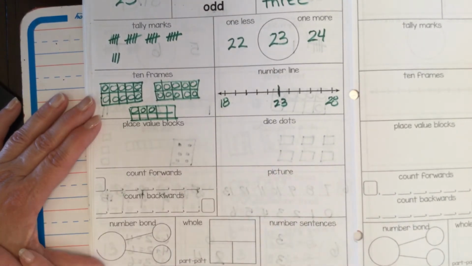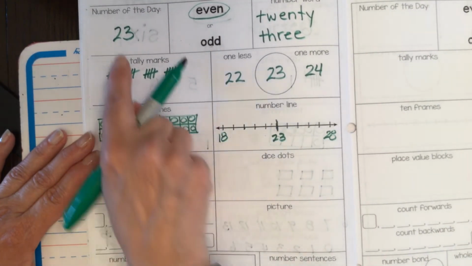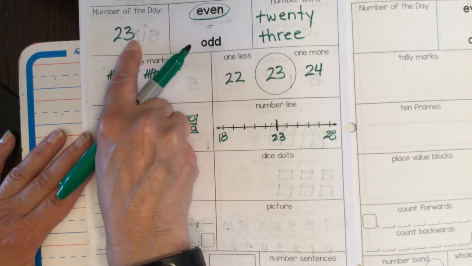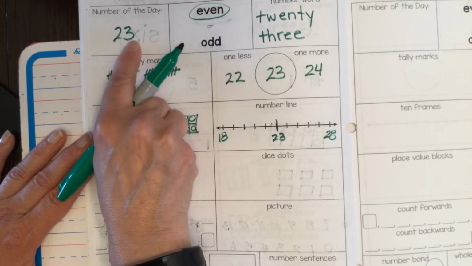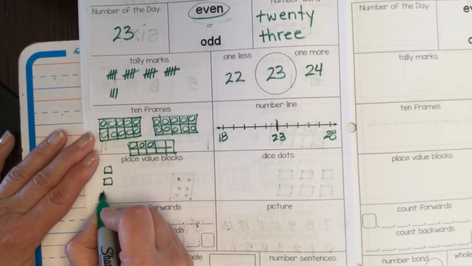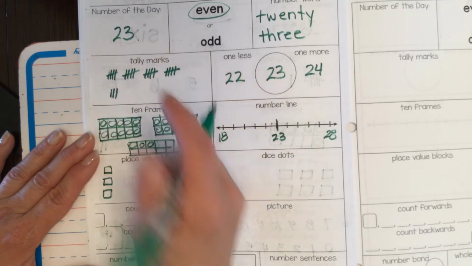We're going to do place value blocks. Remember, in place value blocks, we have rows that have 10 cubes attached, and we have separate cubes. So the tens column and the separate cubes. So we need 3 separate cubes, and then we need 2 10 rods.